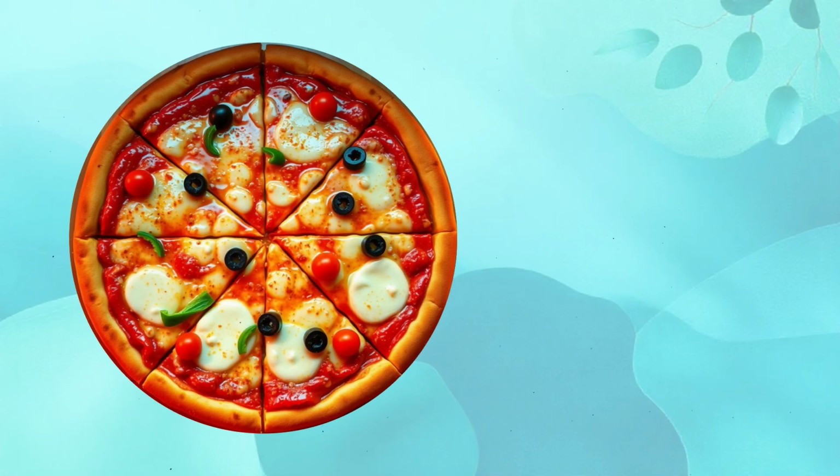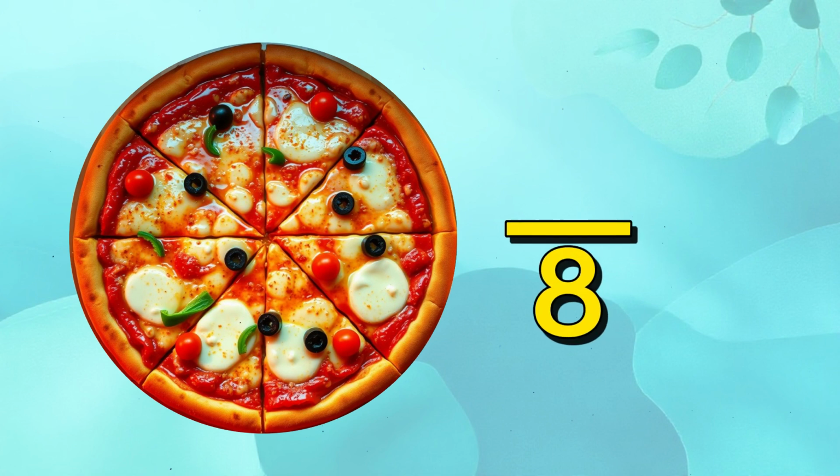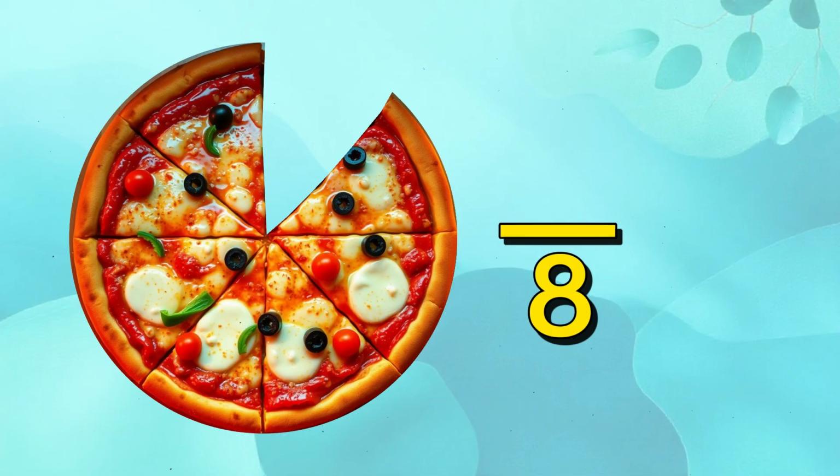If I have a pizza with 8 equal slices, then my denominator is 8, because all 8 slices make up a whole pizza. But what if I eat a slice? How much of this pizza did I eat? I ate 1/8 of the pizza.